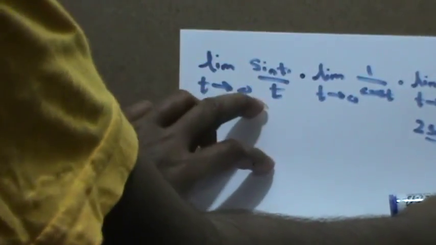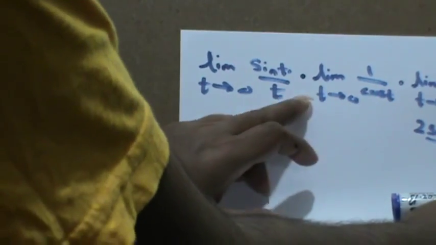So here will be the limit when t goes to 0, 2 sine squared t by 2 divided by t squared. So this is 1, this is 1, and the limit when t goes to 0, this will also be 1. So 1 times this one is equal to this one.